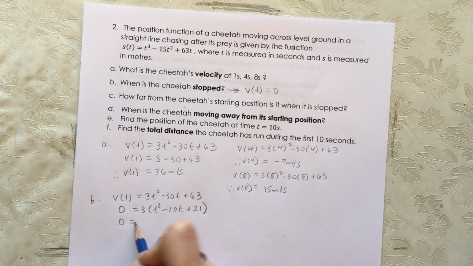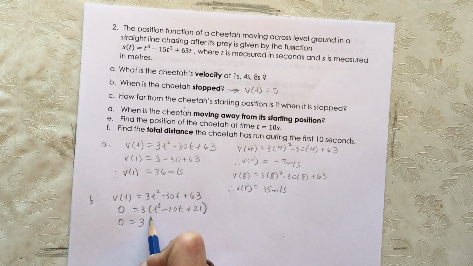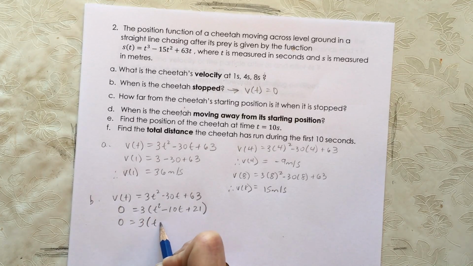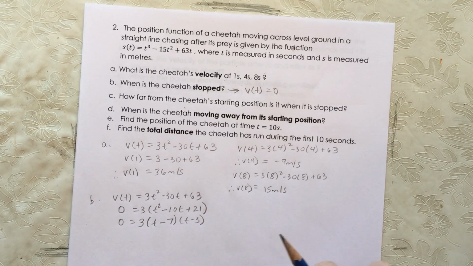And often you'll find that this trinomial in here, or it might be a difference of squares, anyways, it will be factorable. And in this case, (t - 7)(t - 3) factors. And then if we solve, we get t equals 7 seconds and t equals 3 seconds.